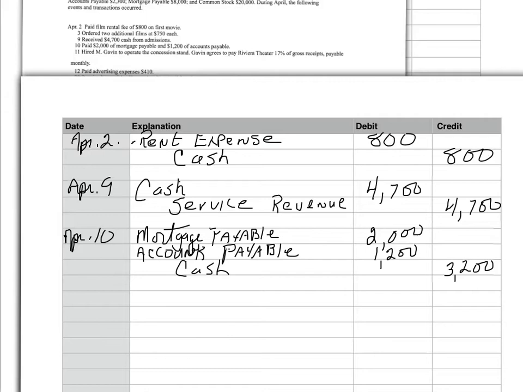Now, I forgot I should be making explanations here, but what we could say is paid down mortgage and accounts payable. Okay. Now, on the 11th, I hired Mr. Gavin to operate the concession stand. Gavin agrees to pay the theater 17% of gross receipts, payable monthly.